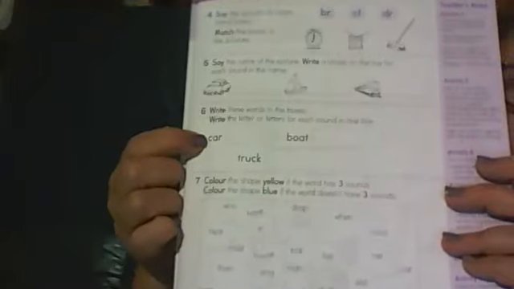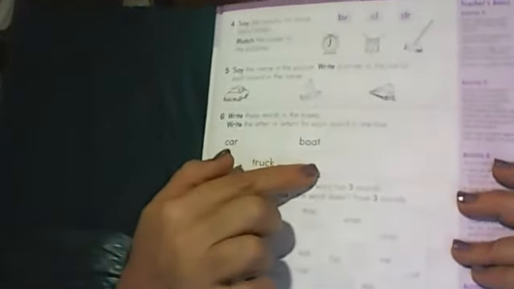Here's this word. This word is car. K-ah. What we want you to do in number 6 is write the words in the boxes. We'll just write the letter or letters for each sound in each box. So that will be k, ah. Boat, b-oat. Train, t-r-ay-n.